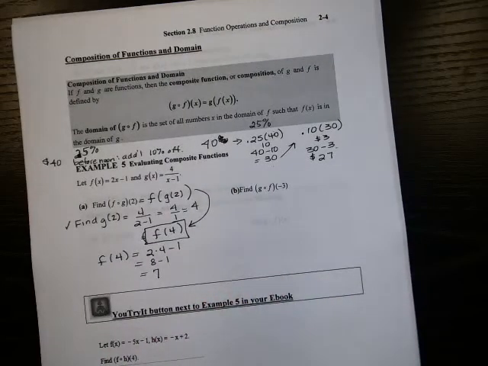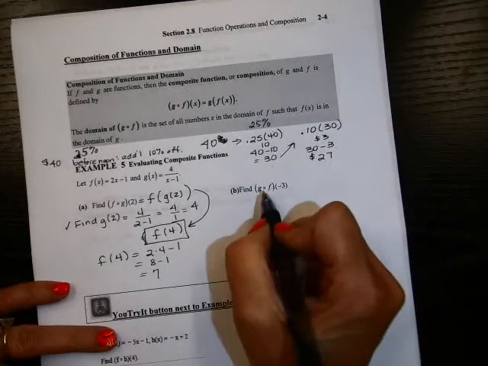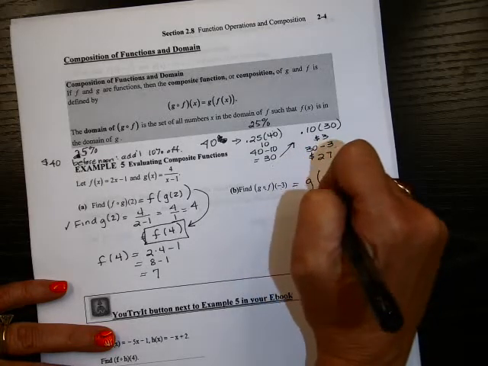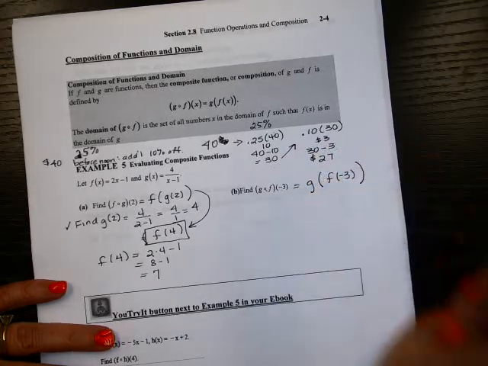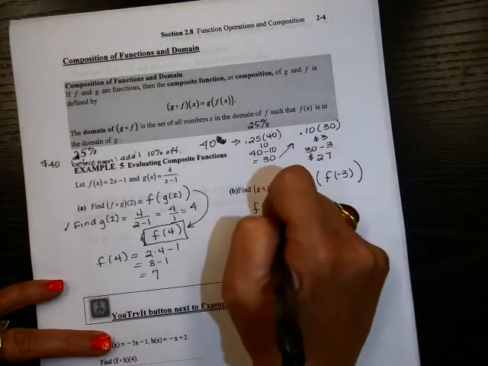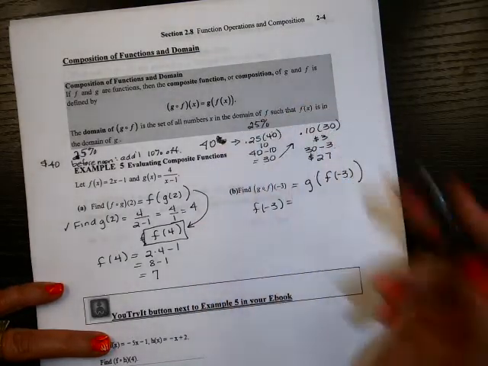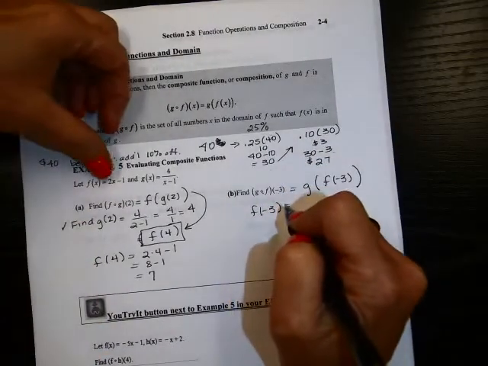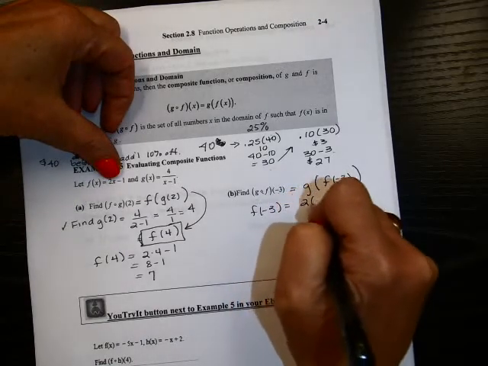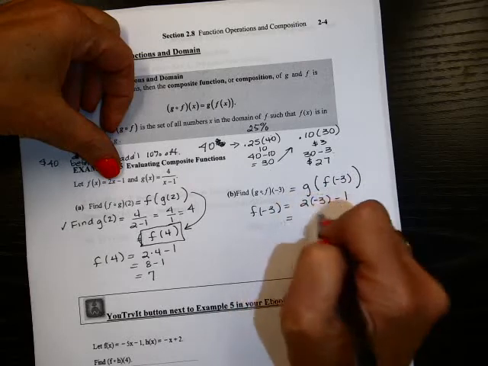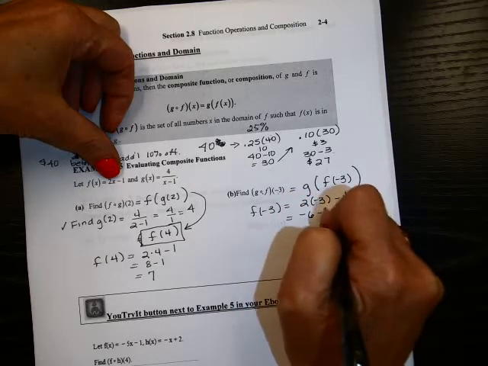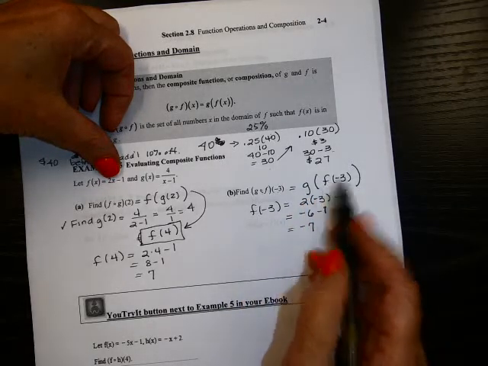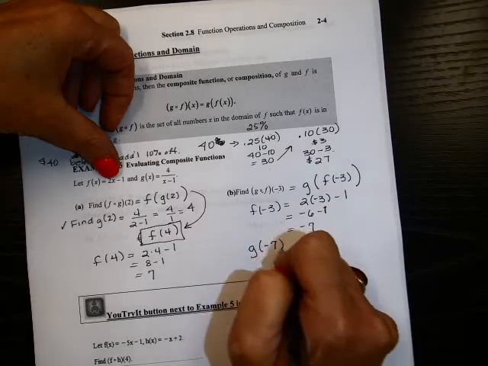Let's do another one. This time I want to take g of f of negative 3. That means you're going to find g of whatever f of negative 3 comes out to be. So we need to find f of negative 3 first. Like taking the 25% off first. We've got to find f of negative 3 first. So put negative 3 inside of the f function. So f of negative 3 is negative 7. So now I know I'm really taking g of negative 7.